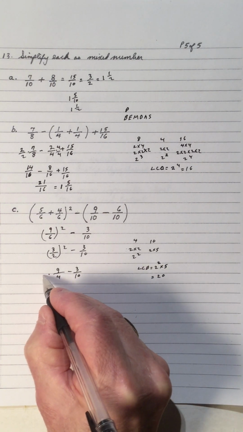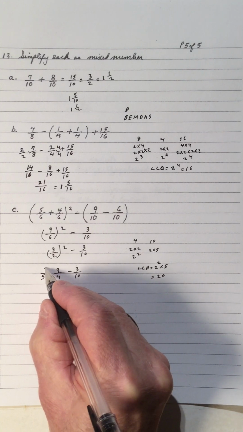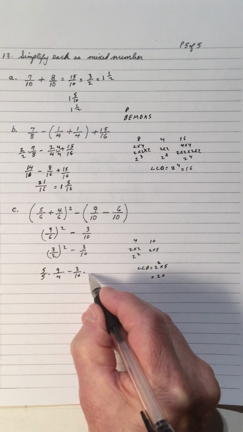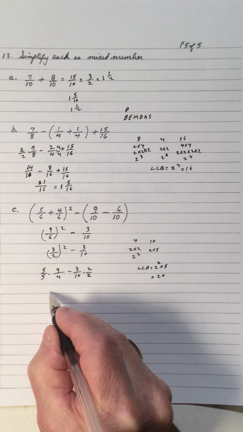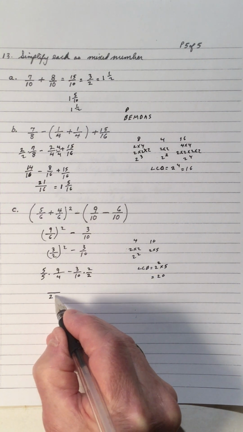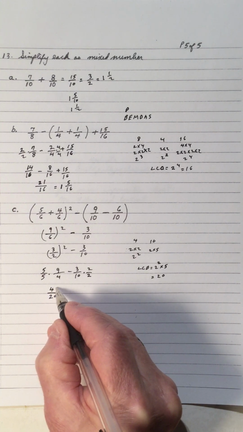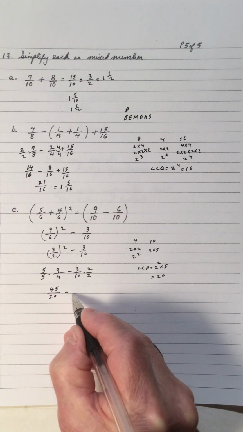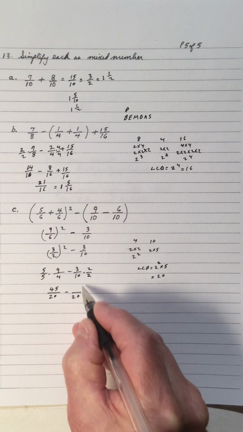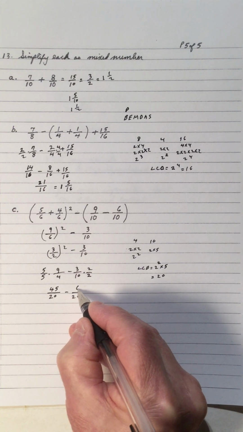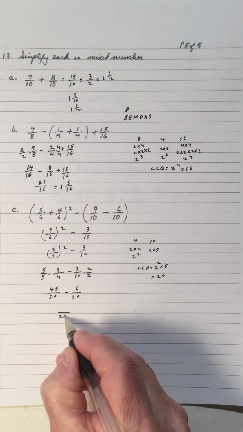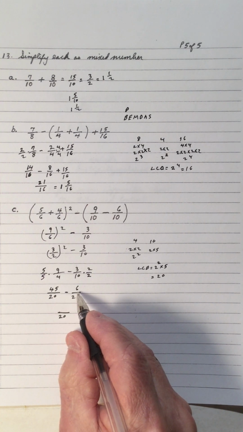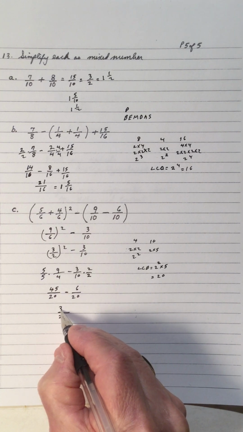I have 20, so I need to multiply this one by 5 and this one by 2. That makes it denominator of 20, and 5 nines are 45. Denominator of 20, and 3 times 2 is 6. So common denominator is 20. 45 minus 6 is 39.